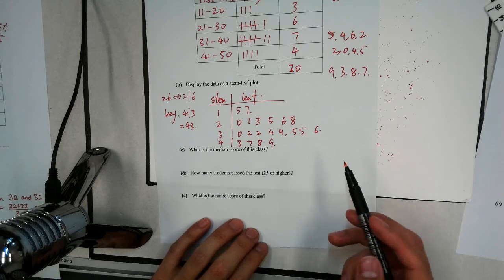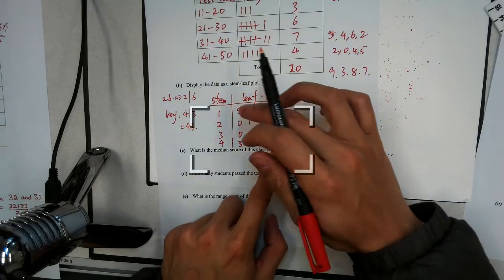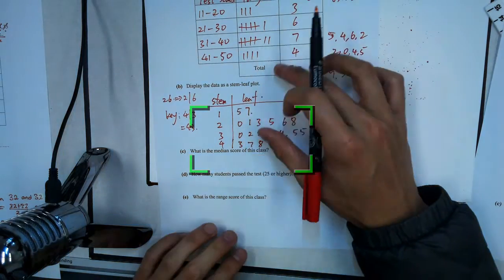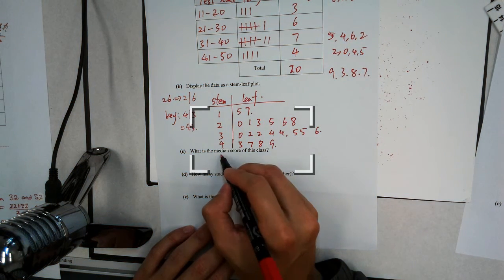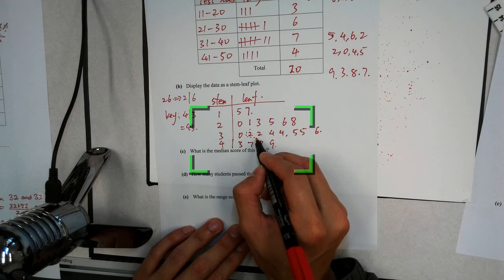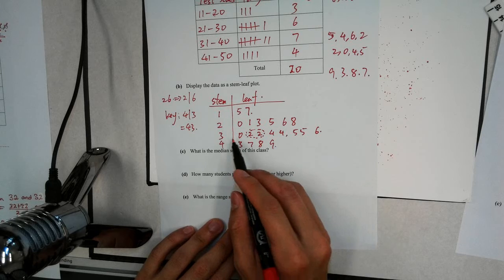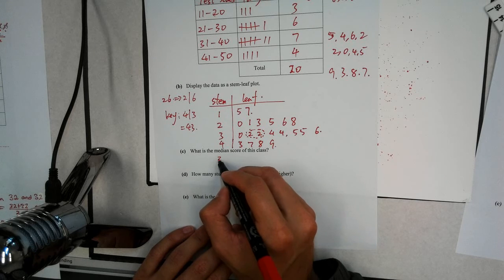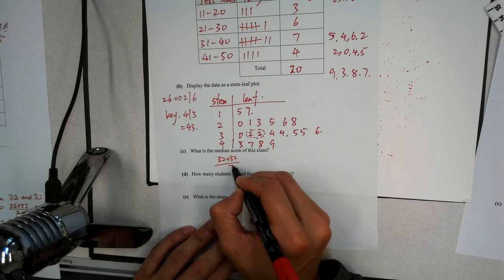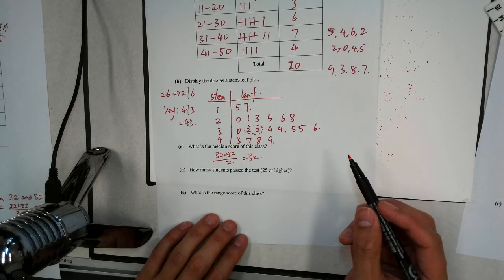So the median, okay, we can start by counting from smallest to biggest. After I count, there are two middle numbers, 32 and 32. Therefore the answer is 32 plus 32 divided by 2, which makes 32.